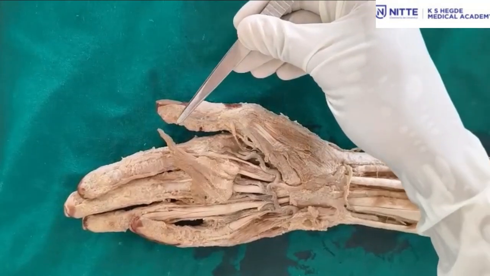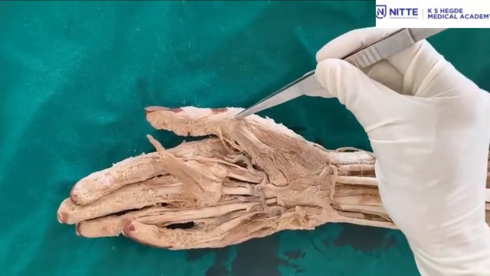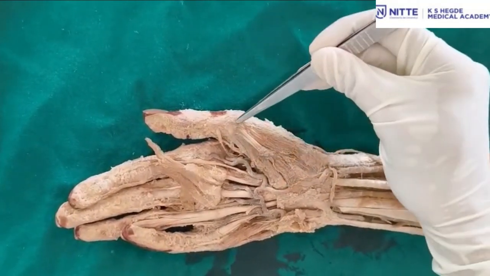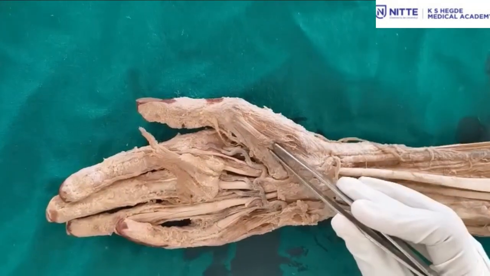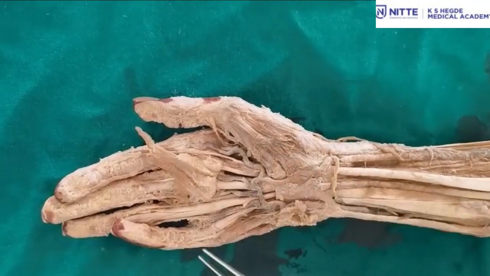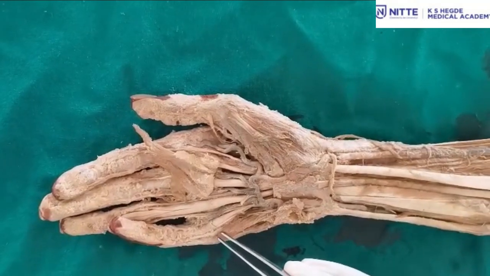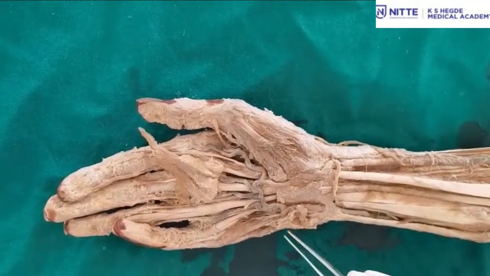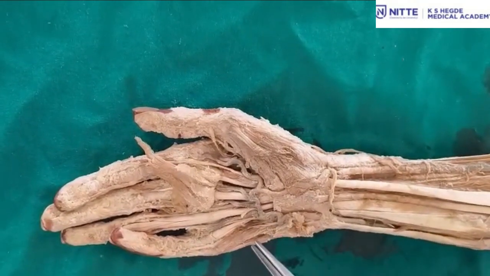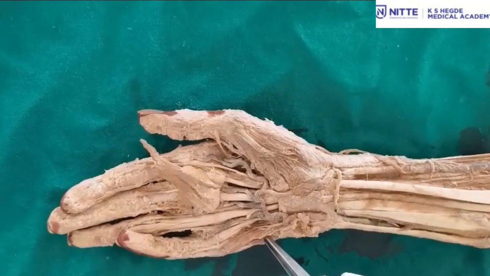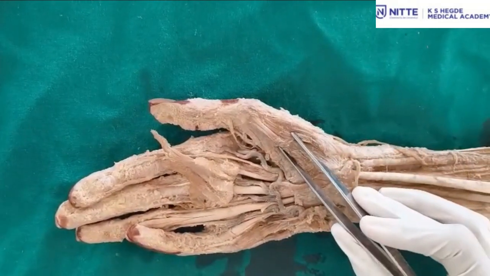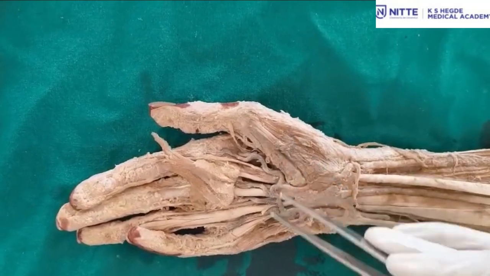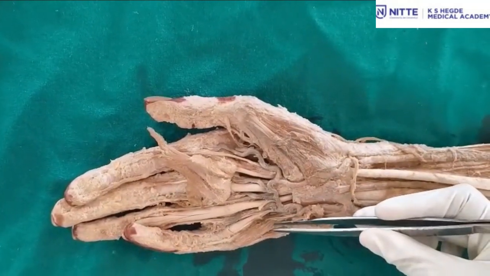At the base of the thumb, this bulge is called the thenar eminence, formed because of the underlying thenar muscles. At the base of the little finger, this is the hypothenar eminence, formed because of the hypothenar muscles. But comparatively, the thenar eminence is much more prominent than the hypothenar eminence.